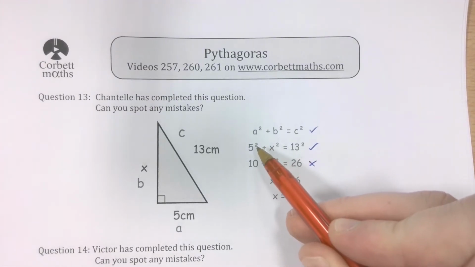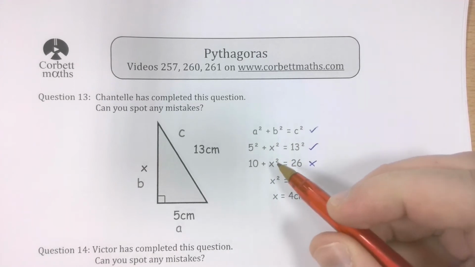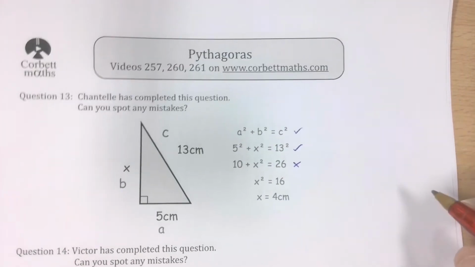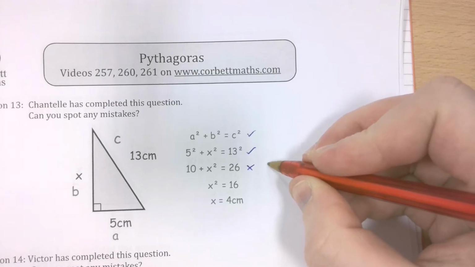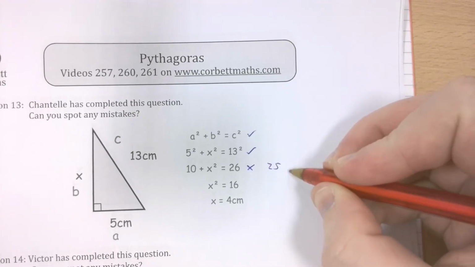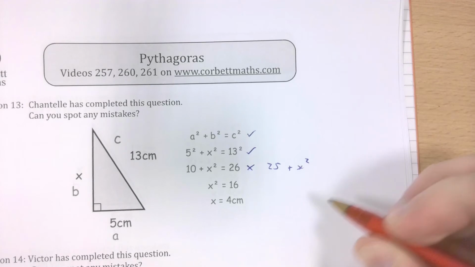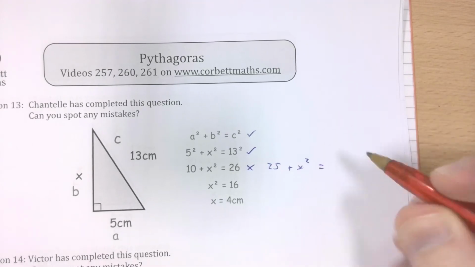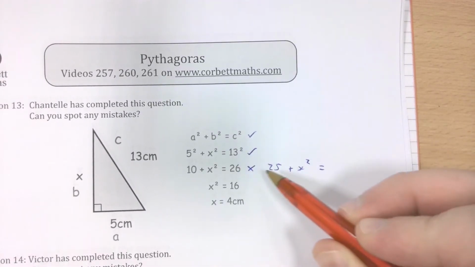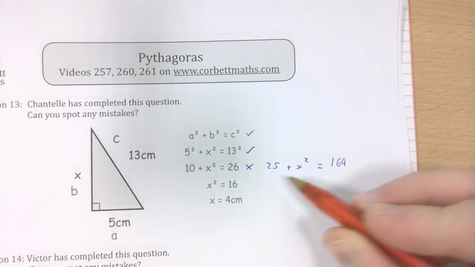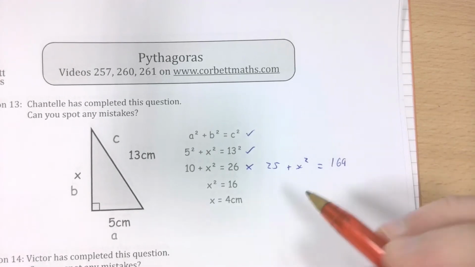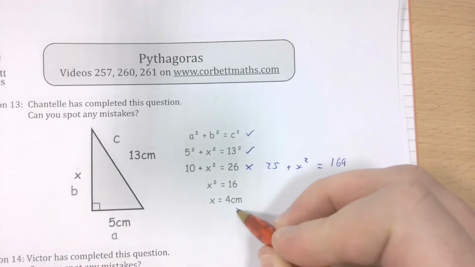5 squared isn't 5 times 2. 5 squared is 5 times 5. That's where my mistake is. So let's write that out again. 5 squared is 25. 13 squared isn't 13 times 2. It's 13 times 13, which is 169. That's where the error is. So the x is not 4 centimeters.